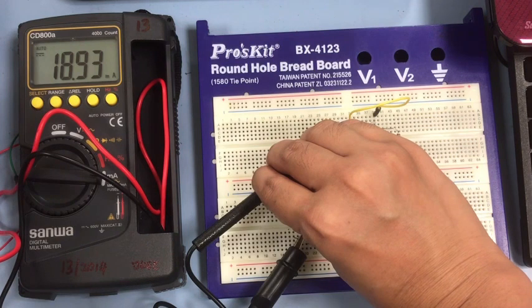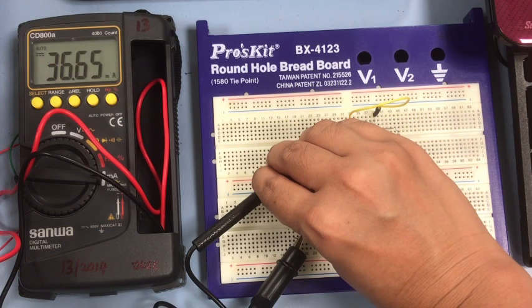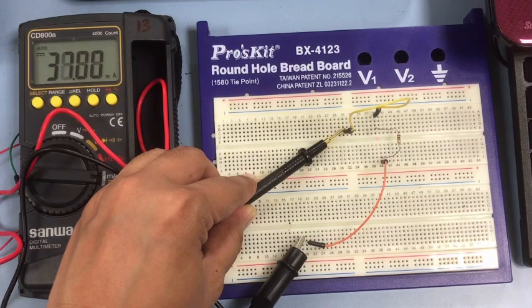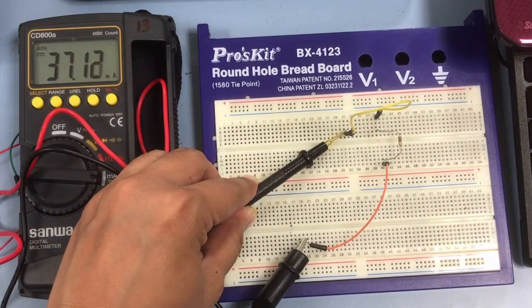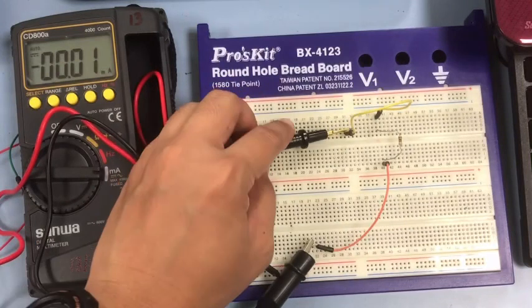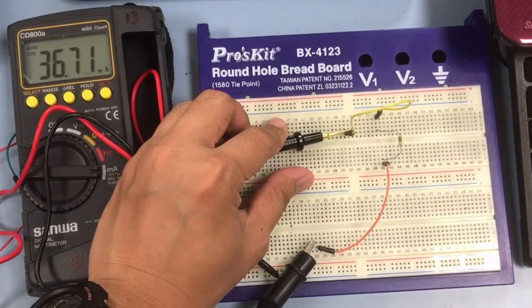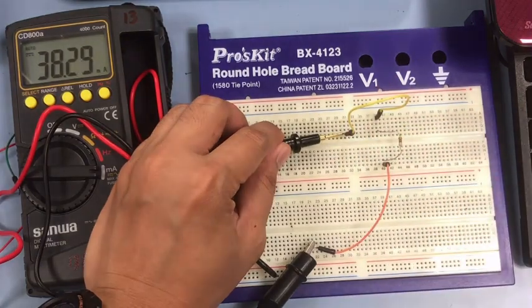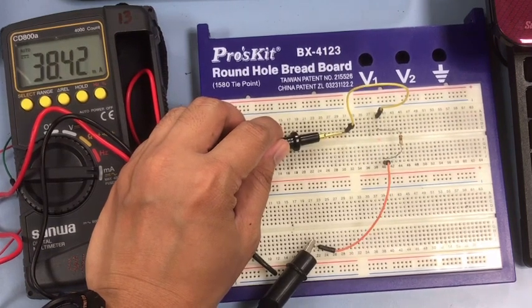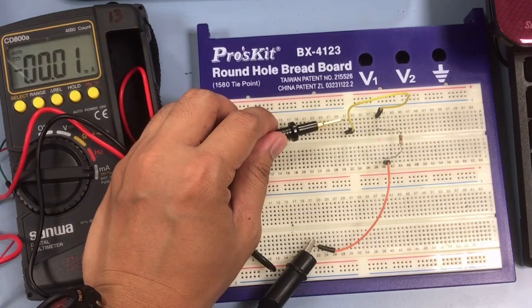Now I will increase the voltage to 4 volt. If you can see here, the reading will be 38.4.